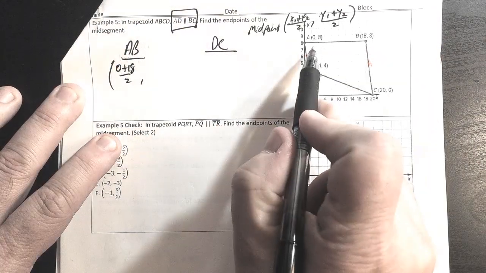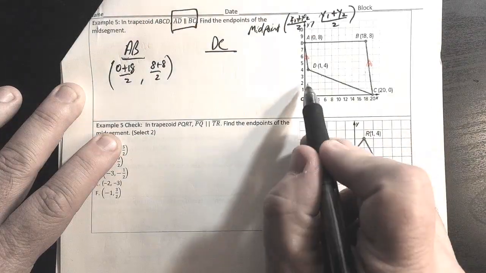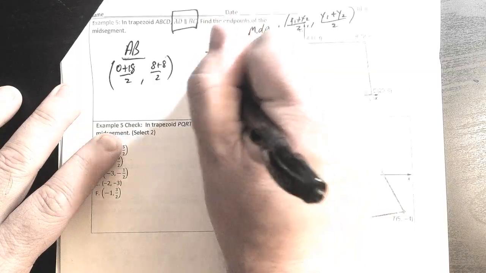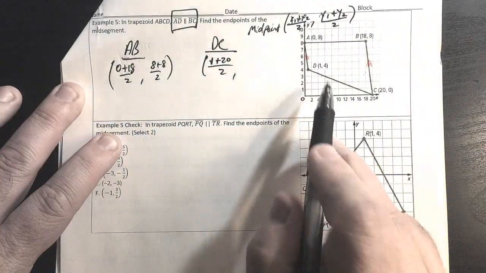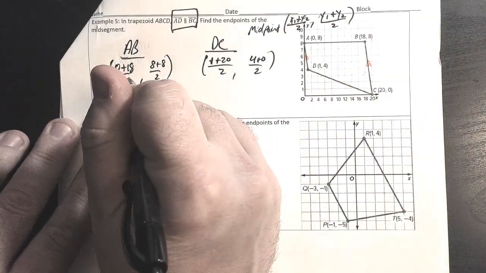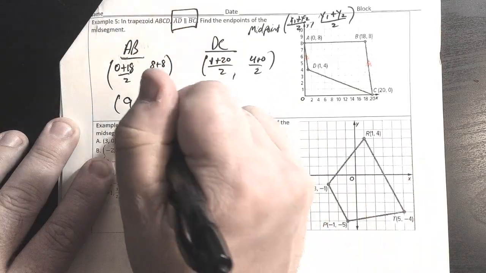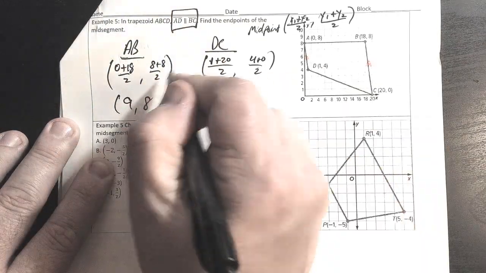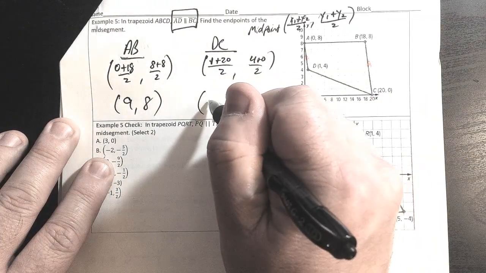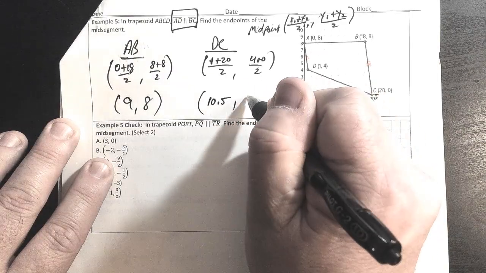Our y's are 8 plus 8 divided by 2. DC, 1 plus 20 divided by 2, and the y's are 4 plus 0 divided by 2. So 18 plus 0 divided by 2 is 9. 8 plus 8 is 16 divided by 2 is 8. And then over here, 1 plus 20, 21 divided by 2 is 10.5. 4 over 2 is 2.